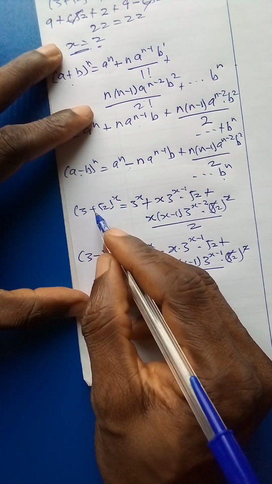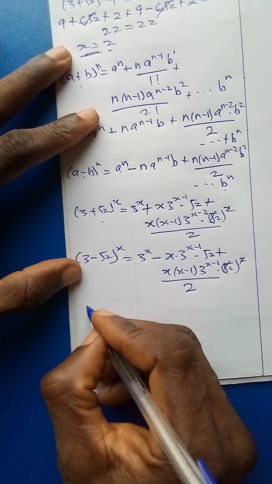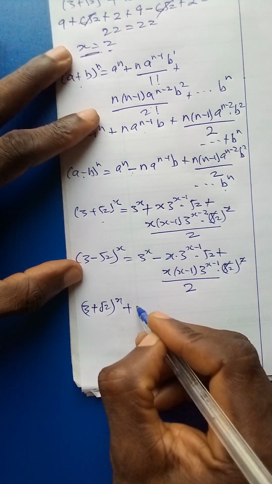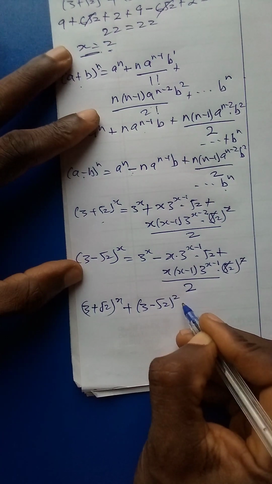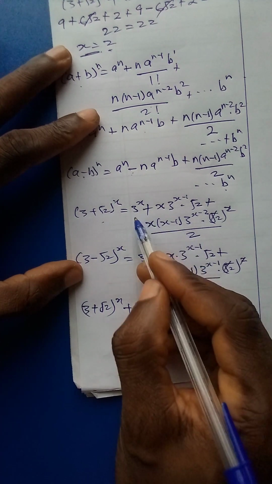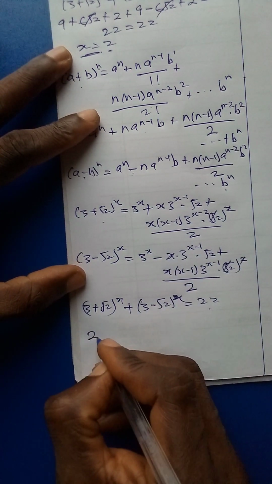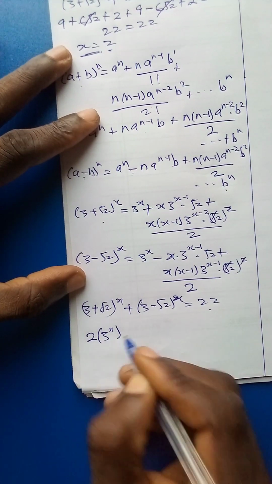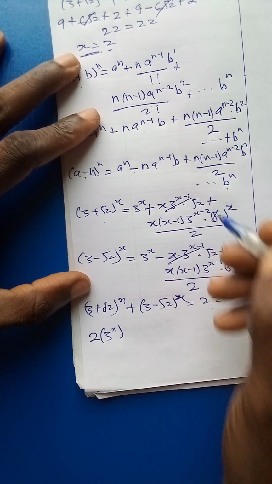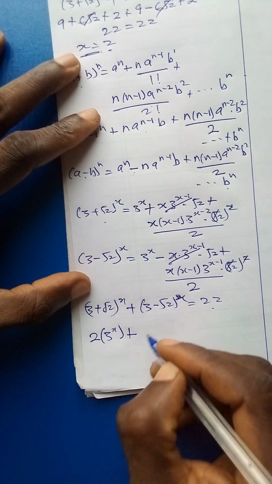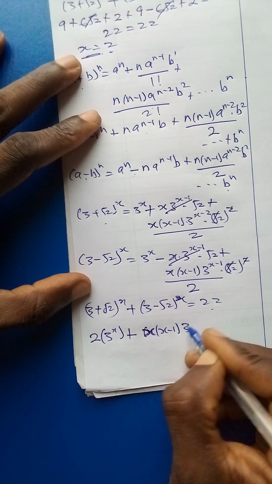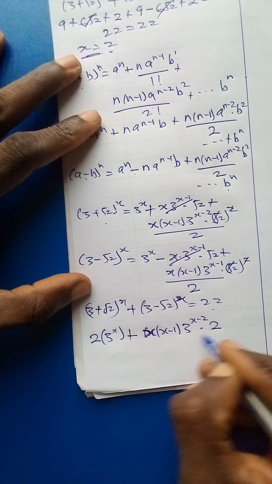Now, if we add these two terms together, like the question says, that becomes 3 plus root 2 to power x plus 3 minus root 2 to power x, which will give us 22. So let us add these terms together and then equate them to 22. These two terms will add together to give us 2 times 3 to power x. Now, this term and this term are equal and opposite, so they will cancel out, remaining this and this, plus x times x minus 1, 3 to power x minus 2, times 2, all over 2.